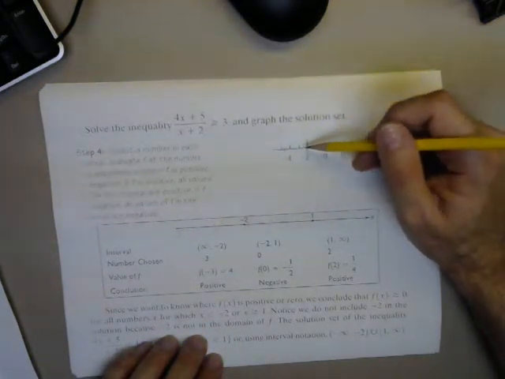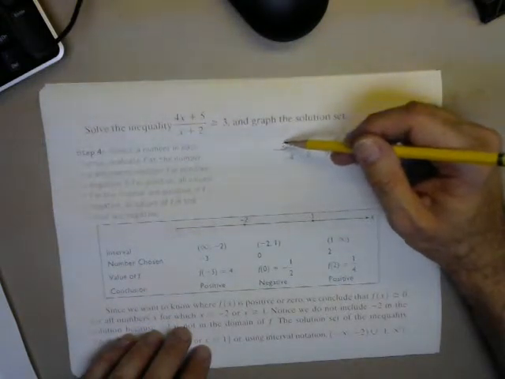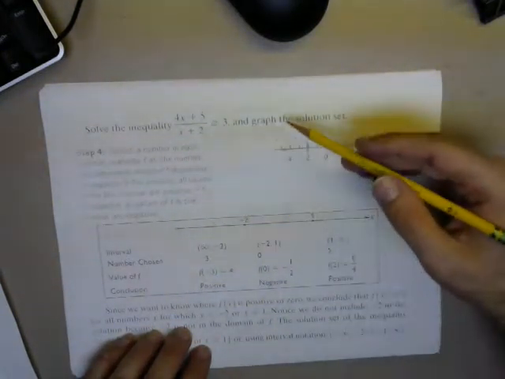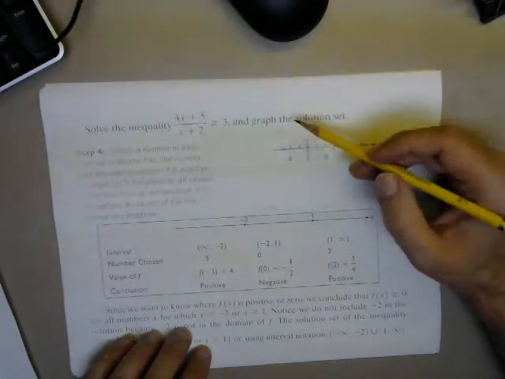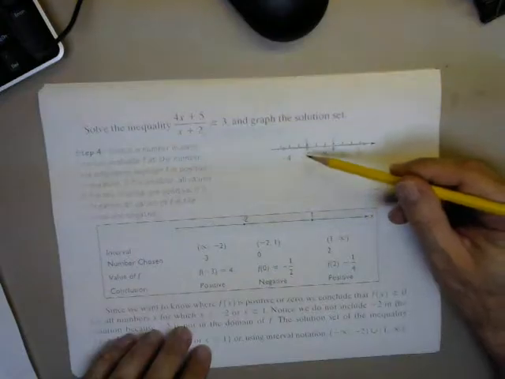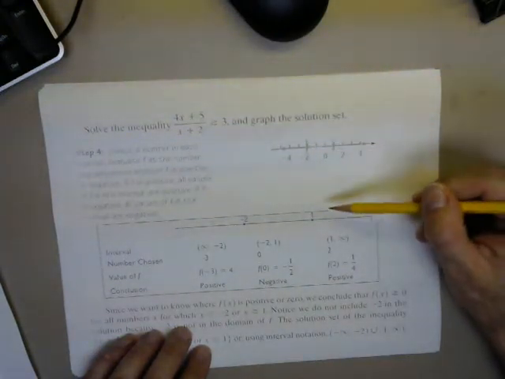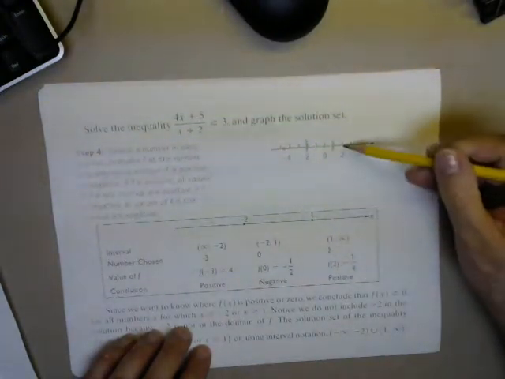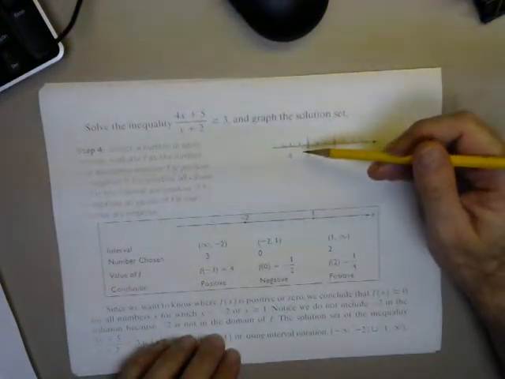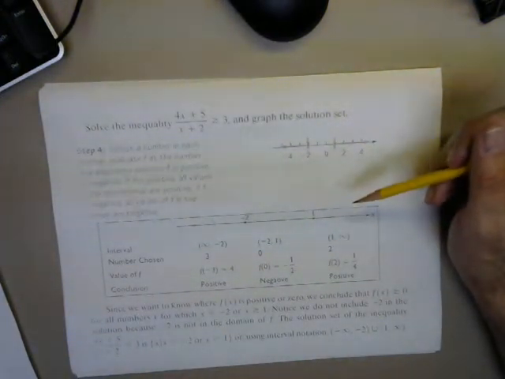So if it's positive for any value to the left of negative 2, right, it has to be positive for all values there. So the height of the function has to be above the x-axis to the left of negative 2. The height of the function has to be negative between negative 2 and 1, and then it has to be positive again to the right of 1.